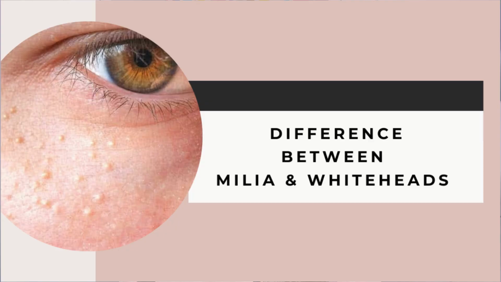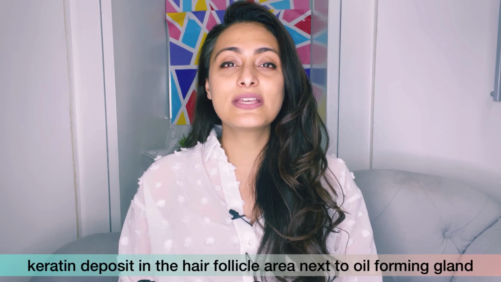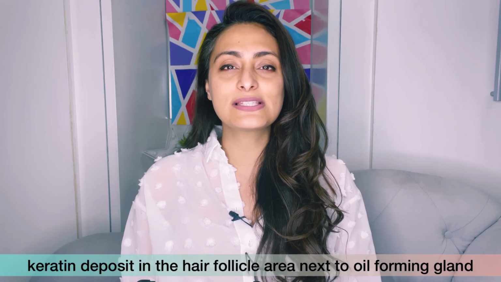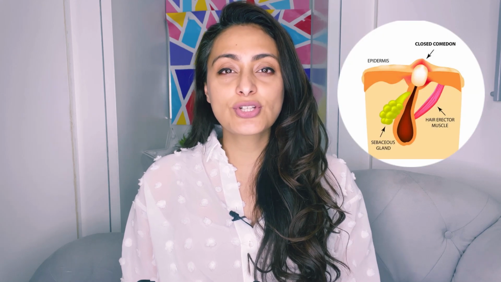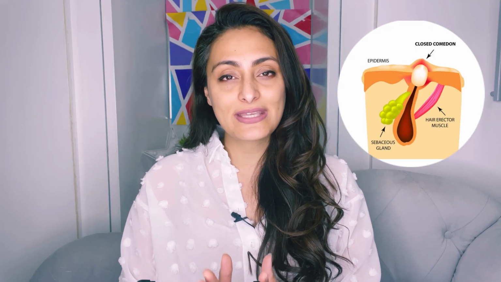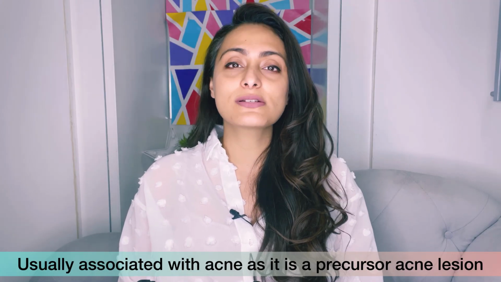So what is the difference between Milia and whiteheads? Whiteheads occur in the areas where there is increased oil secretion, so mainly seen on the face, on the back. It occurs due to obstruction of the pilosebaceous unit. So there's this hair follicle next to which there's a gland and there's an obstruction of the lining and plugging of this area with keratin. That is when you see whiteheads. And whiteheads are precursors for acne.